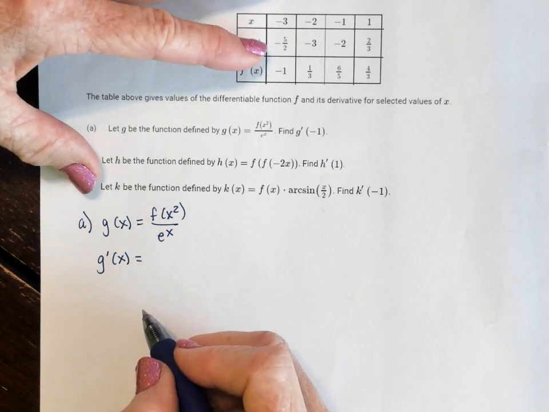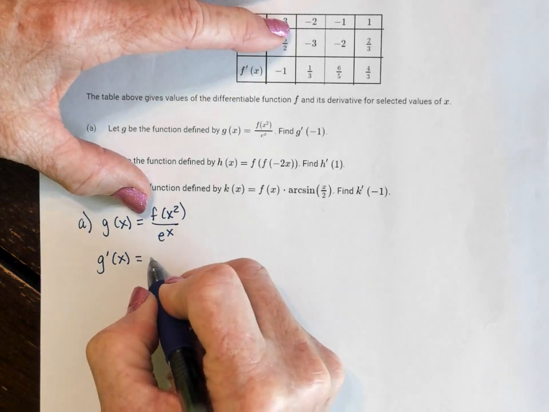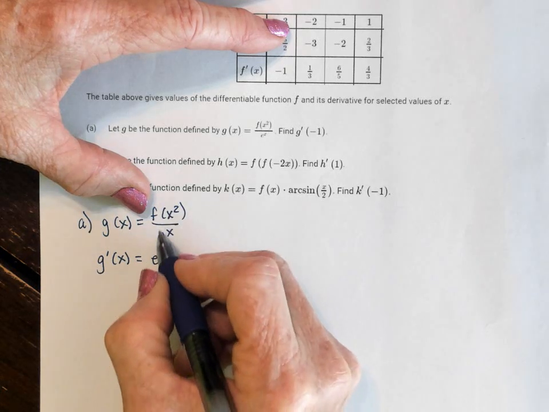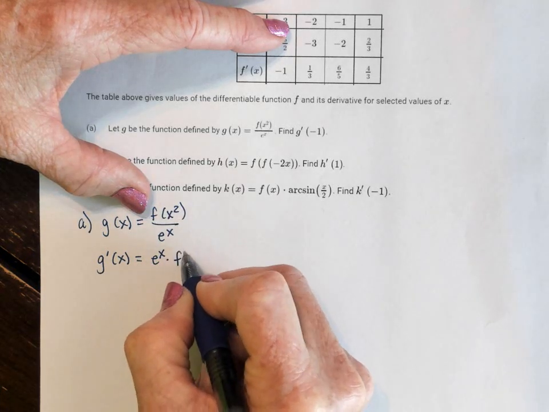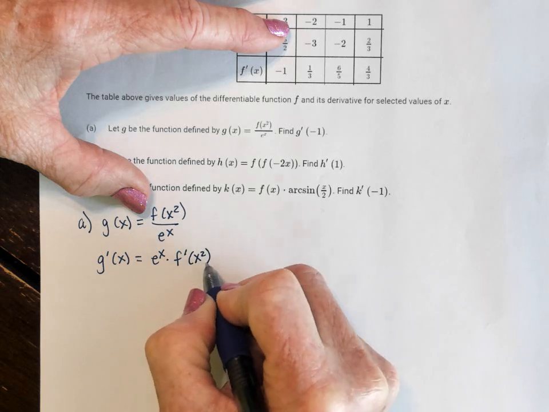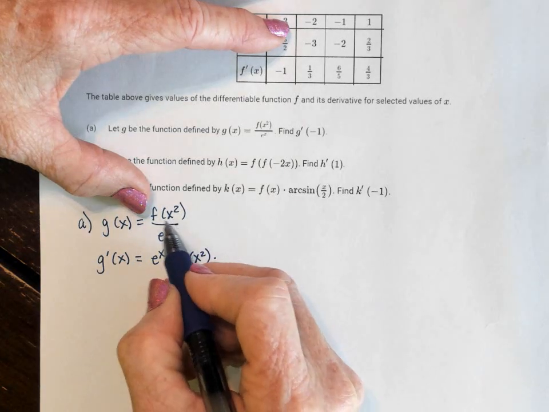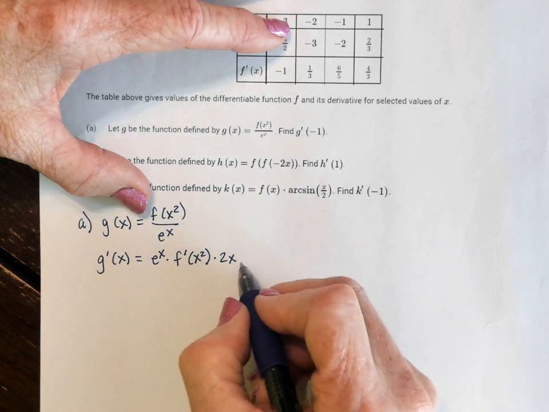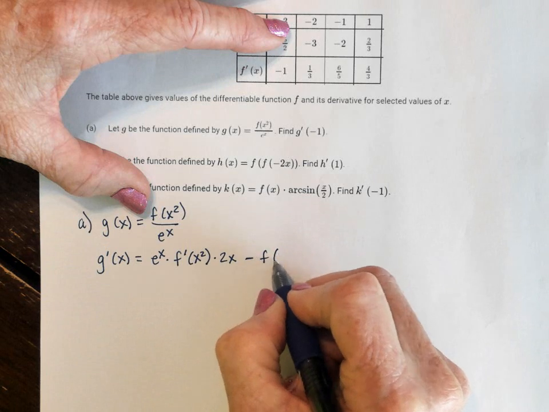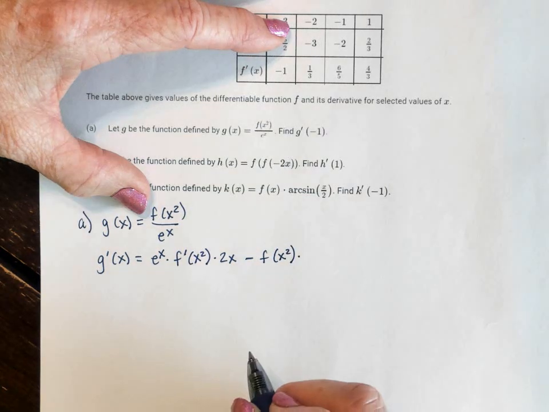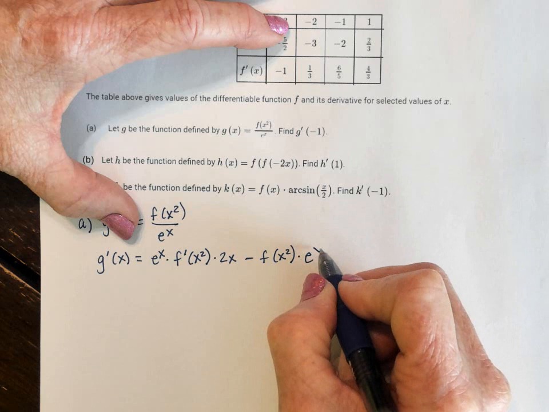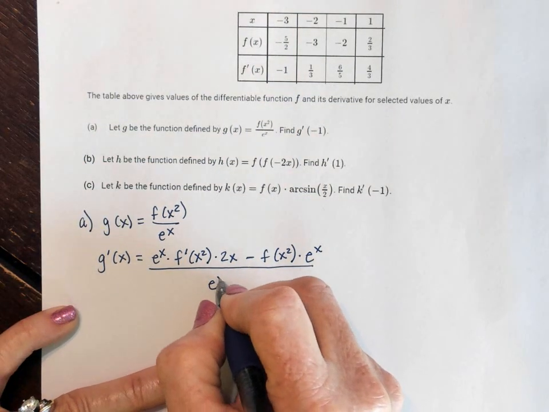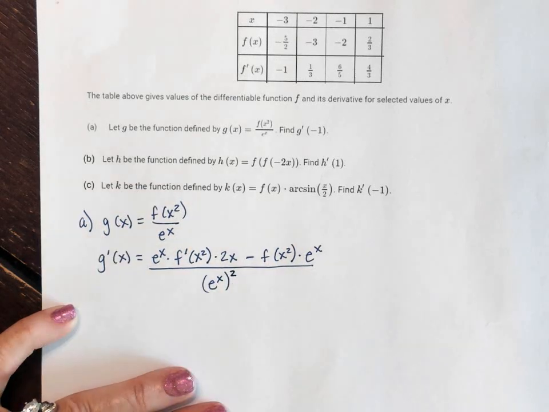We have a quotient rule going on here, so bottom, e to the x, times the derivative of the top. Now there's a chain rule sitting here, so the derivative of that is going to be f prime of x squared times the derivative of the inside, which is 2x. Then minus top, f of x squared, times the derivative of the bottom, e to the x, all over e to the x squared.